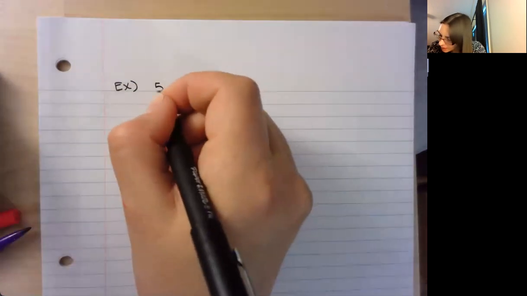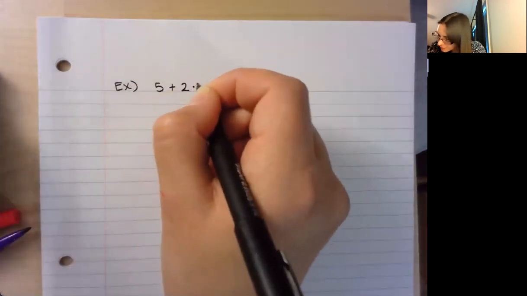So let's do a few examples with order of operations. And we'll start with some easier ones. So let's say I have 5 plus 2 times 10. No parentheses here, no grouping symbols at all, no exponents at all, but I do see I have addition and multiplication.